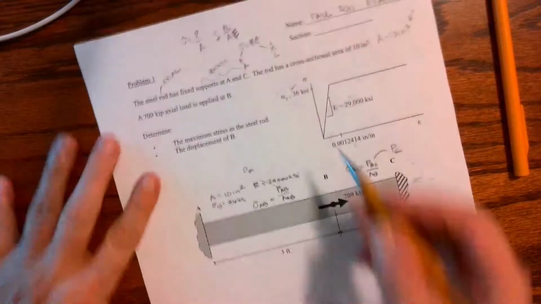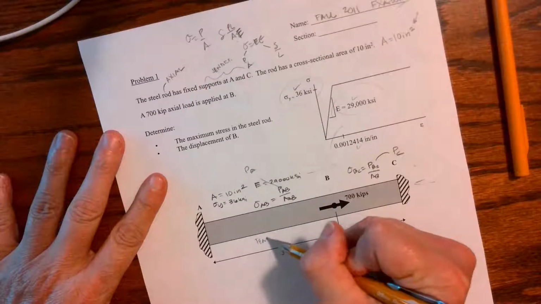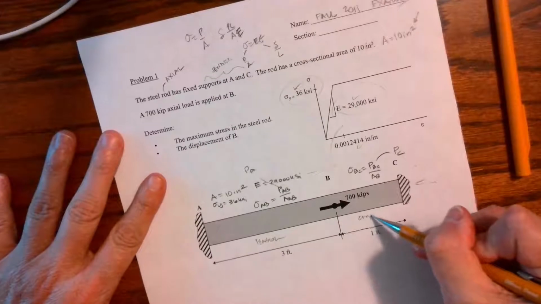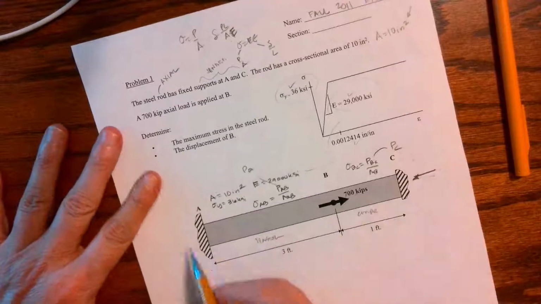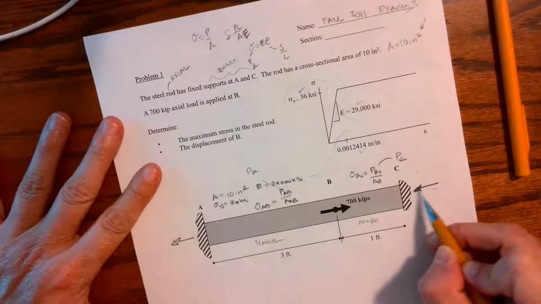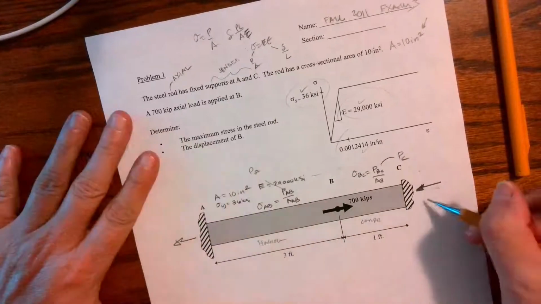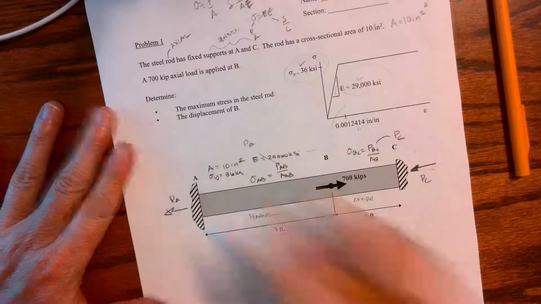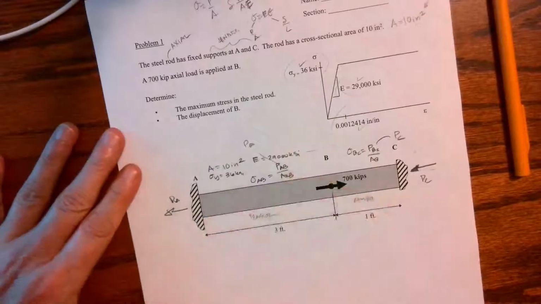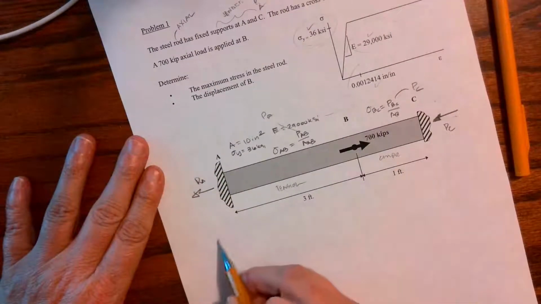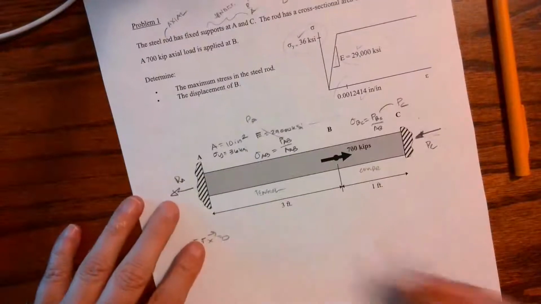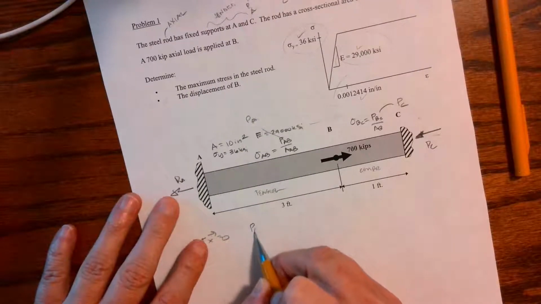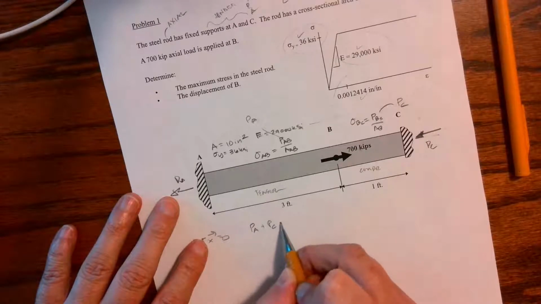And looking at this, I'm guessing I probably have some tension over here and maybe some compression. So chances are I have reactions that are pushing here at the wall, pushing this way, and pushing back. So I have my reaction here at this wall, and my reaction here at this wall. So I'm going to start with equilibrium and sum forces in the x direction. And when I do that, I'm going to get that my force at A plus my force at C equals 700 kips.